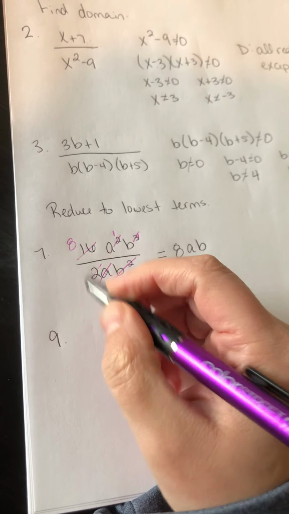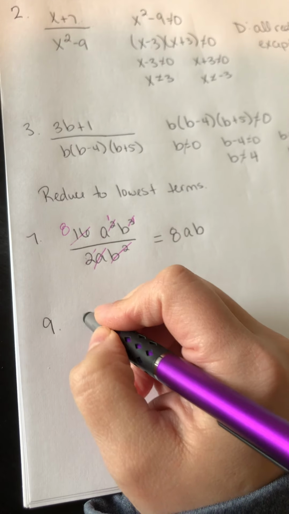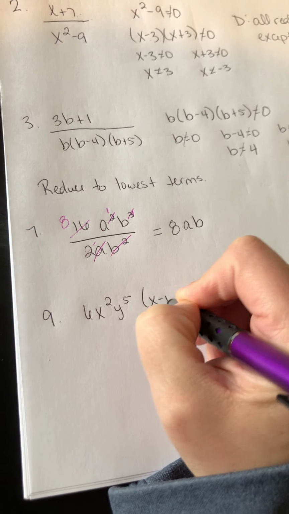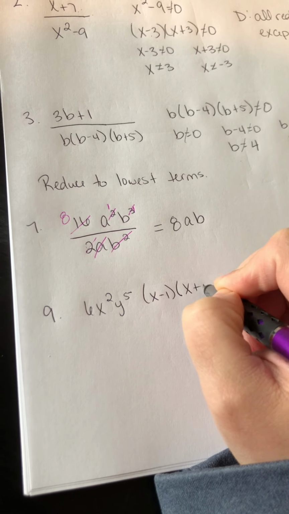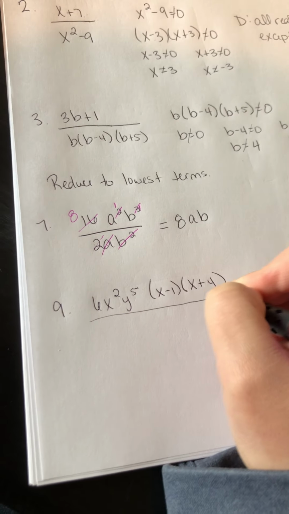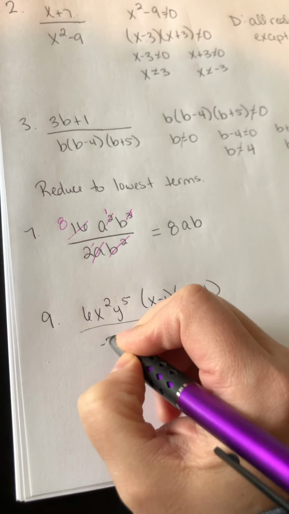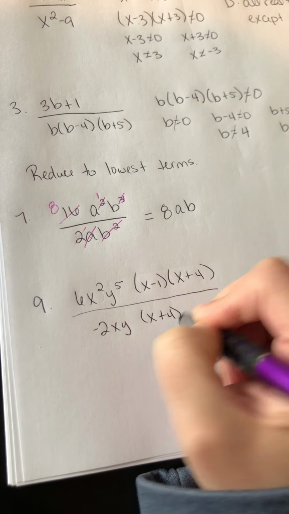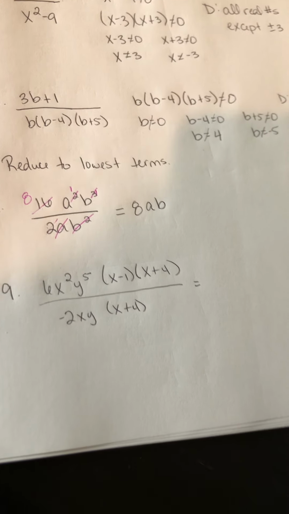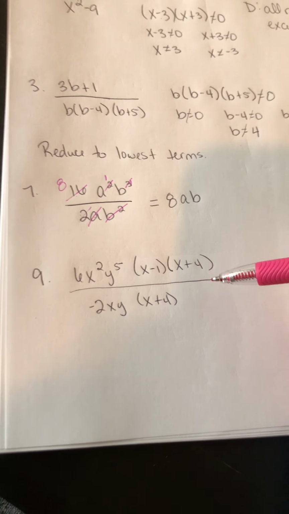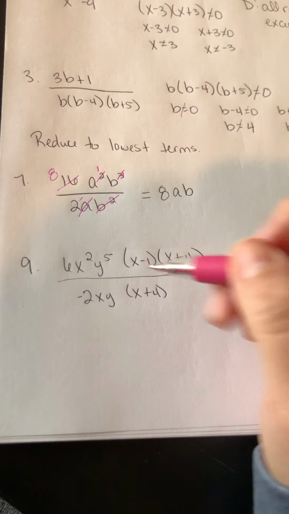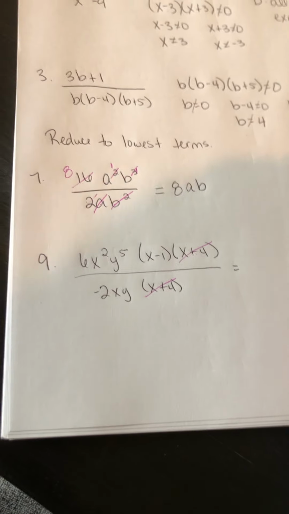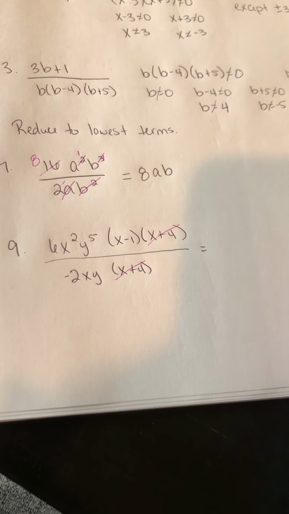So for this one, you have 6x squared y to the 5th times x minus 1 times x plus 4 over negative 2xy times x plus 4. So again, if you want to divide and reduce this, then x plus 4 divided by x plus 4 is 1. They just go away, basically.